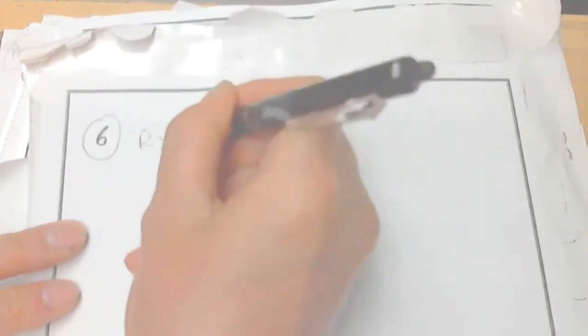Okay, so we're still on number 6. Slowly getting through this. Reactions, carbonyl, aldol.